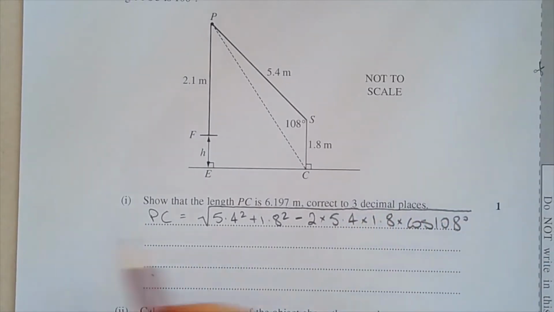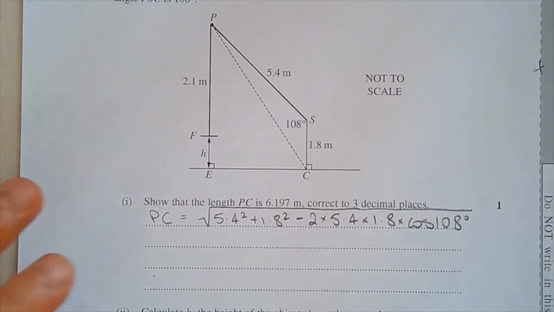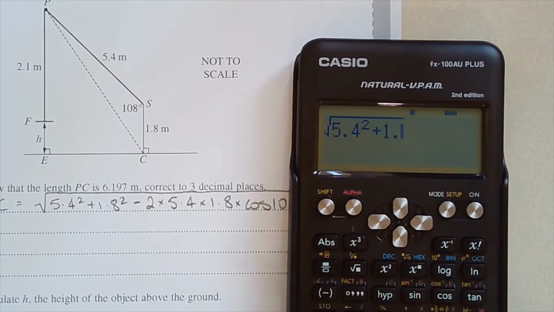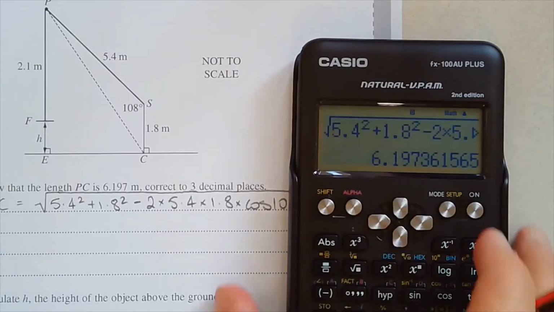degrees. I've just taken the square root of the whole lot because, as you know, with the cosine rule, a squared equals b squared plus c squared, and so on. So I'll just take the square root and do it all at once. So 5.4 squared plus 1.8 squared minus 2 times 5.4 times 1.8 times cos 108 degrees, and we get 6.197 as required.